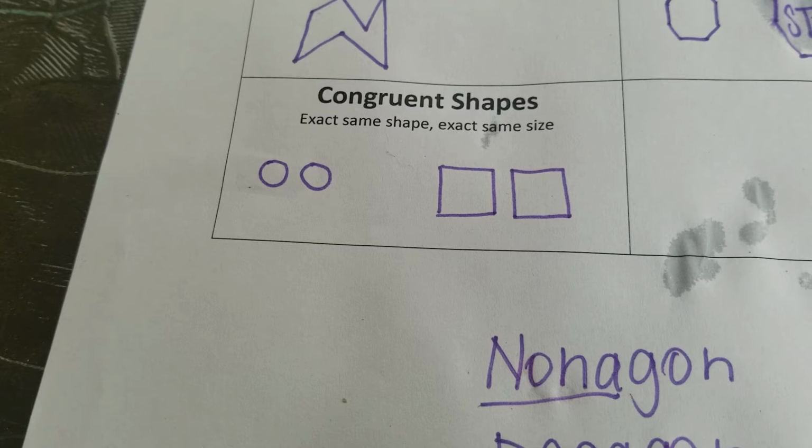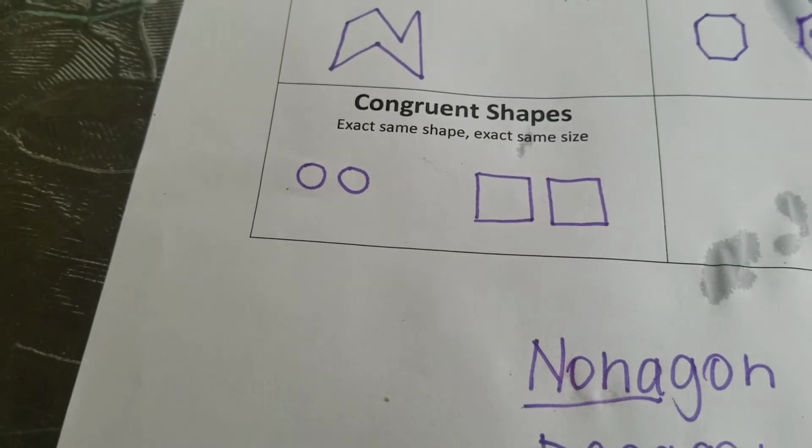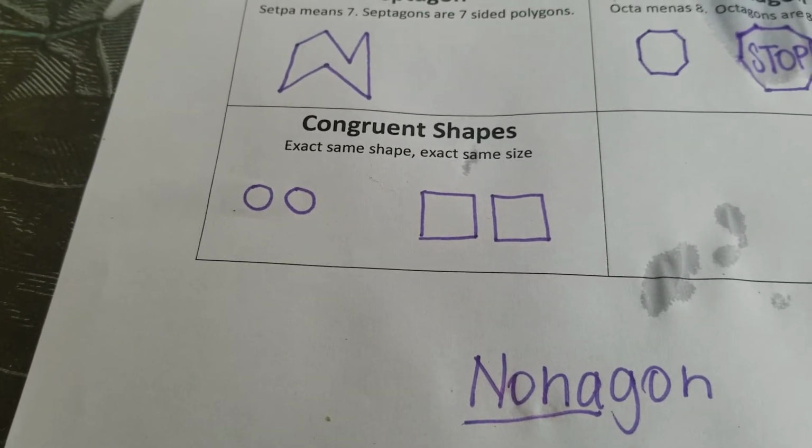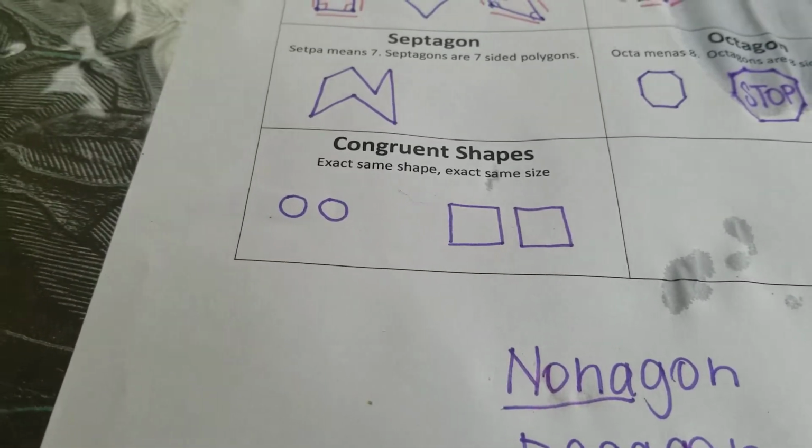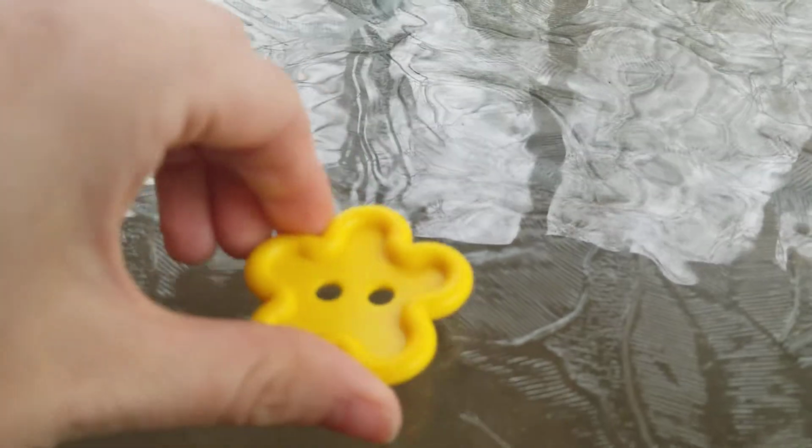So if this was actually like candy, one of my kids wouldn't throw a fit because the other kid got a bigger piece than them. Okay. So congruent means it's the exact same shape, exact same size. So I'm going to show you some examples and I want you to tell me if what I'm showing you is congruent or if it is not. All right. Ready?